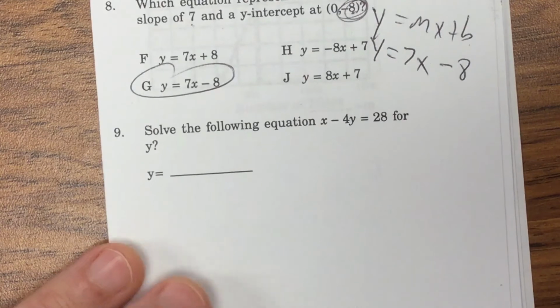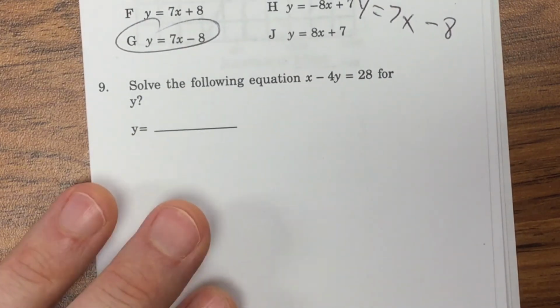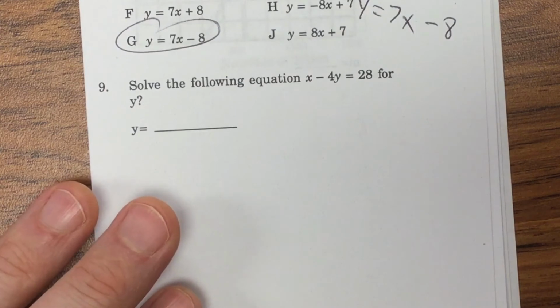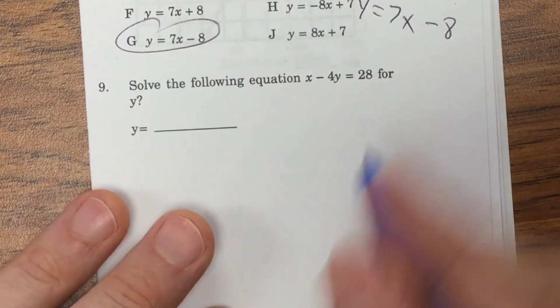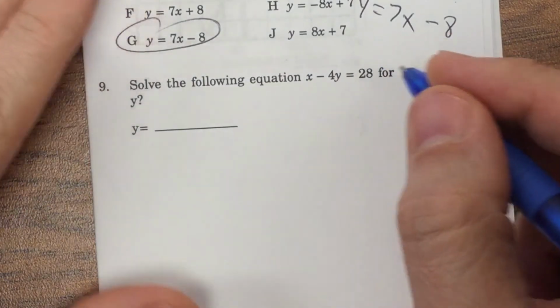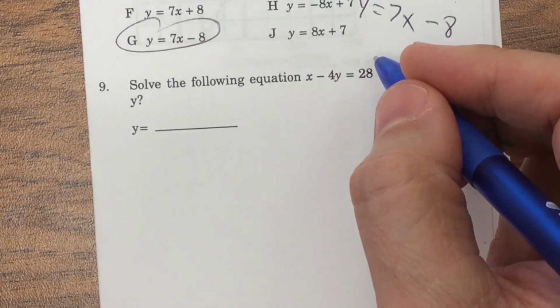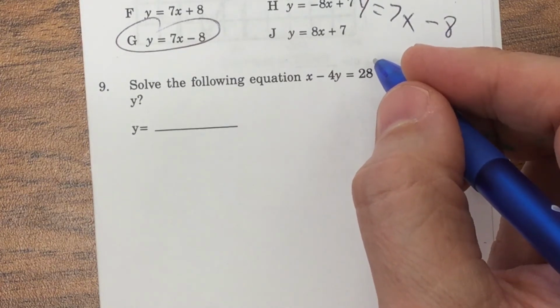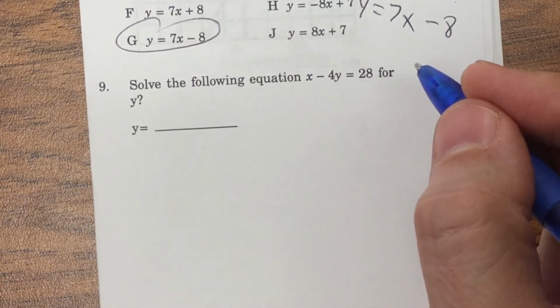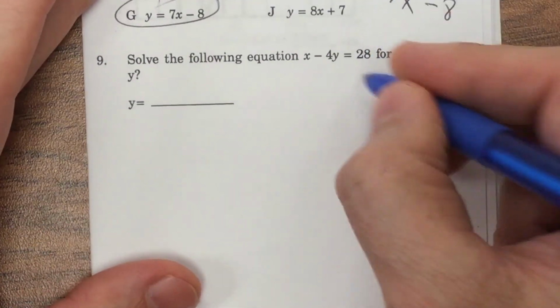Solve the following equation for y: x minus 4y equals 28. Okay, so let's do it. I'm going to show you two ways. I'm going to show you the mathy way, and I'm going to show you how, on a multiple choice test, you can at the least check your answer and make sure you get it right. If you have trouble doing this by hand, I'll show you how to do it in the calculator too.